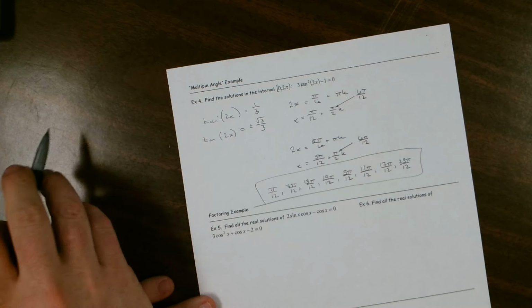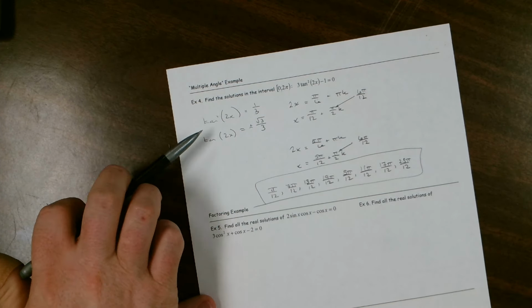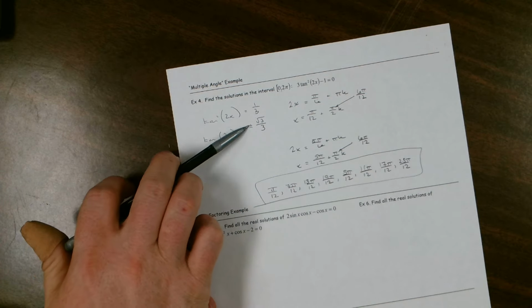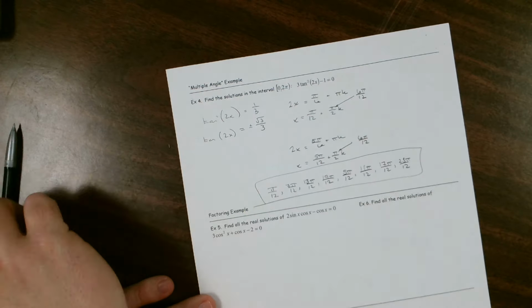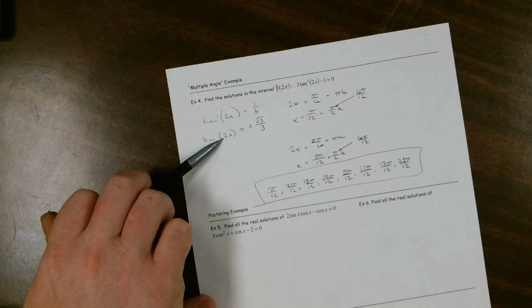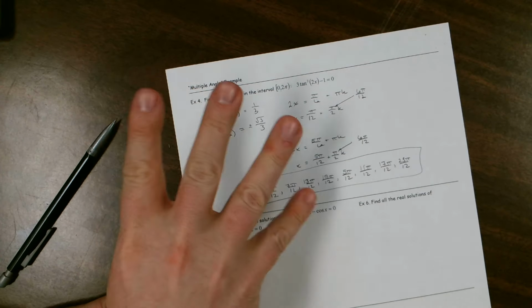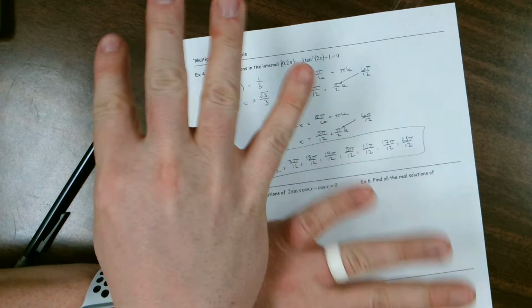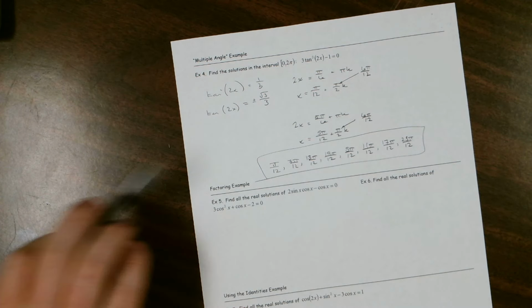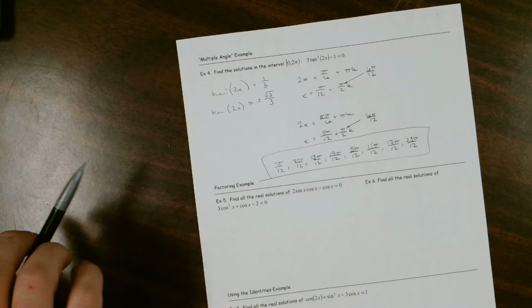Now if you go back and think about it, how many different values is tangent equal to plus or minus radical 3 over 3 on the unit circle? Well, that's 4. We're going to have twice as many of those values because our period is now happening twice as fast. 4 times 2, 8. There we go. So it makes sense why we have 8 answers right here.